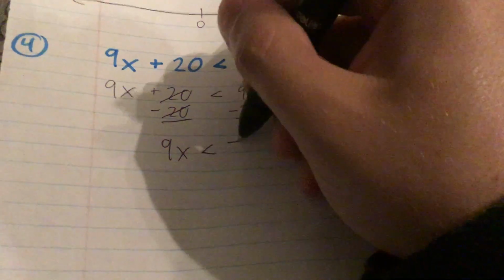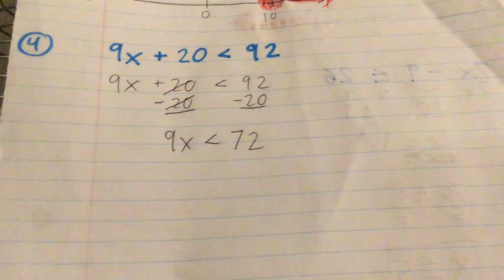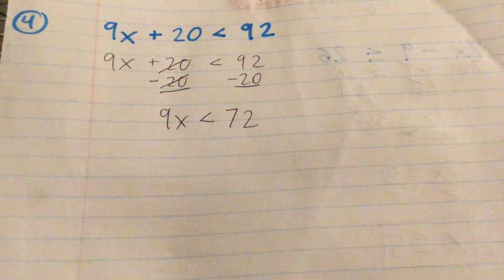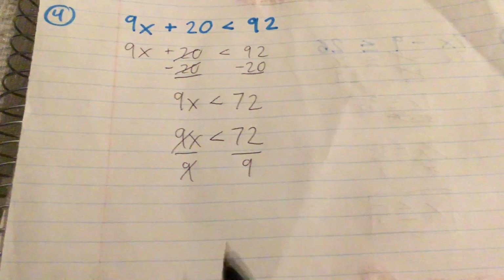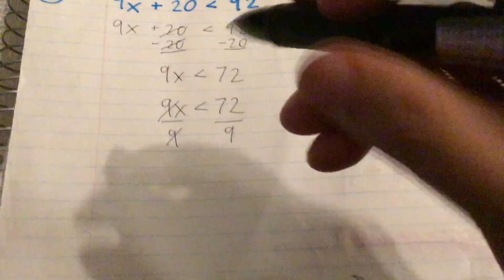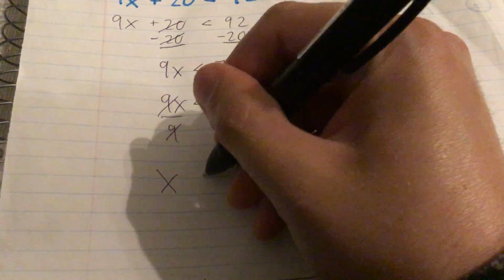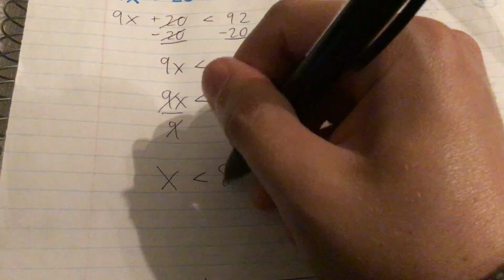That would be 72. So now 9x is less than 72, which means I get to divide both sides of the inequality by 9. Because I divided both sides of the inequality by positive 9, this inequality symbol is still less than. So now I get x is less than 8.